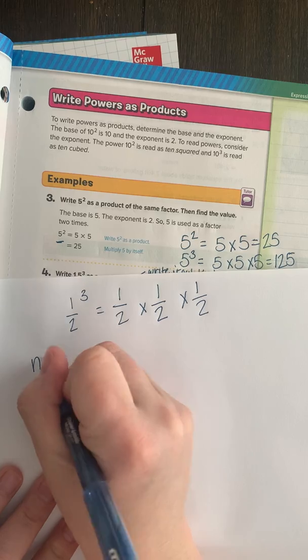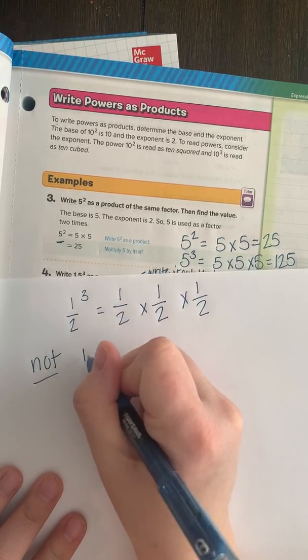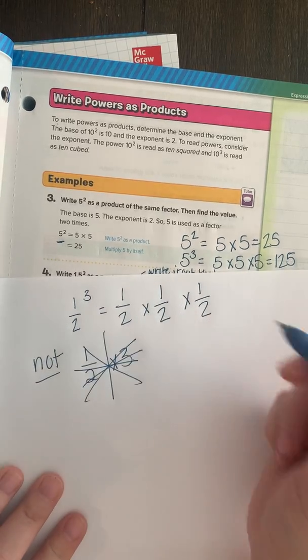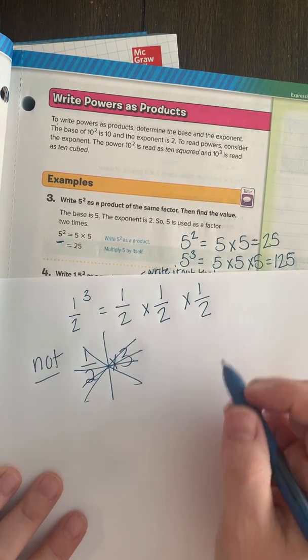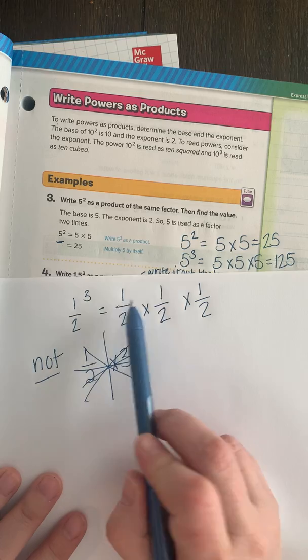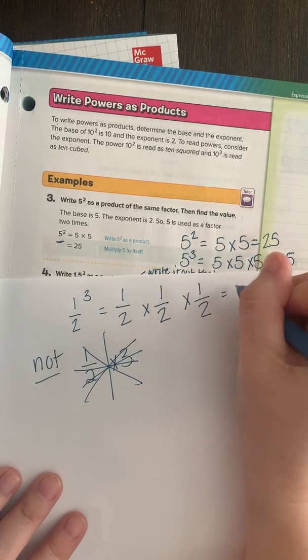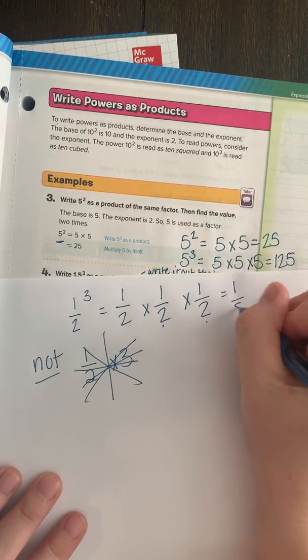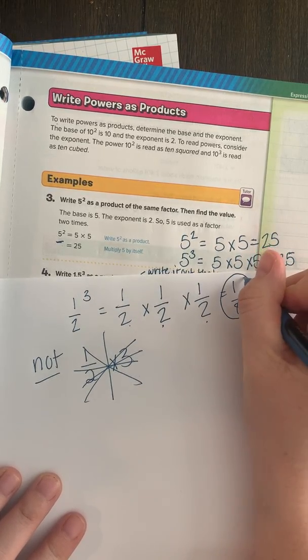It does not mean 1/2 times 3. No, no, no. Okay, that's not what any of these mean. So I'm going to do 1 times 1 times 1, which is 1. 2 times 2 is 4, times 2 is 8. So my answer is 1/8.